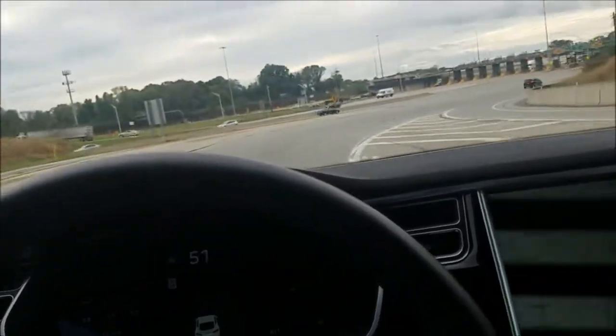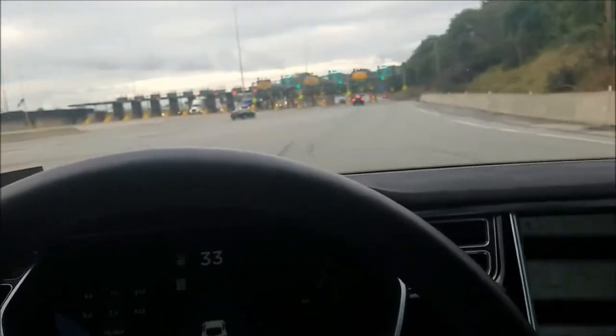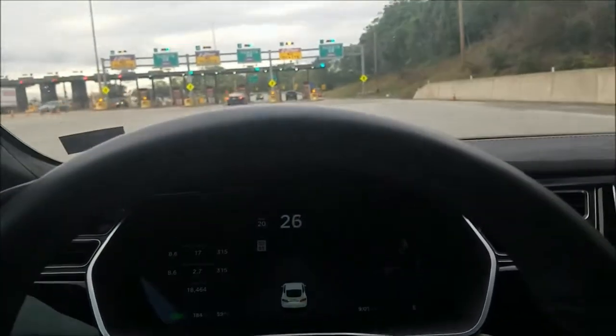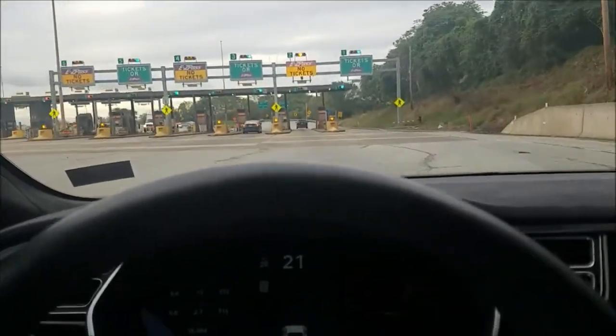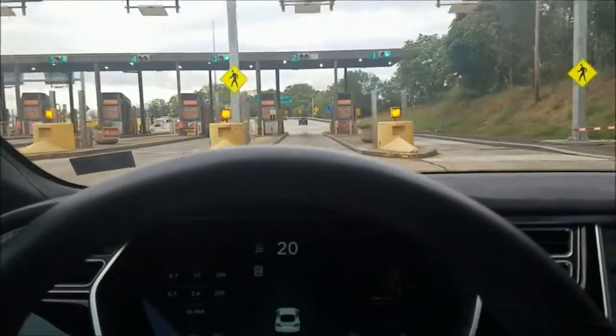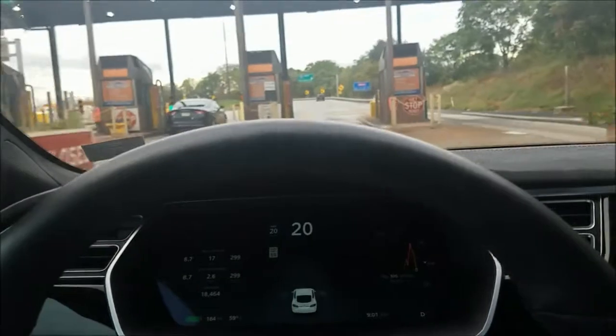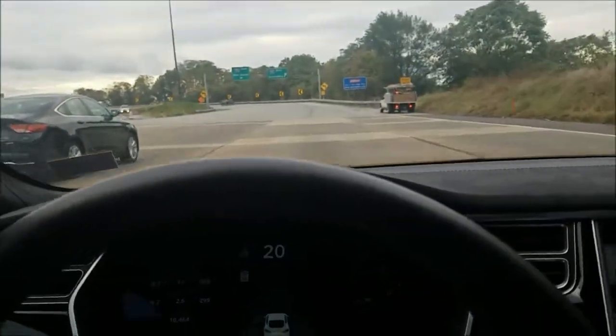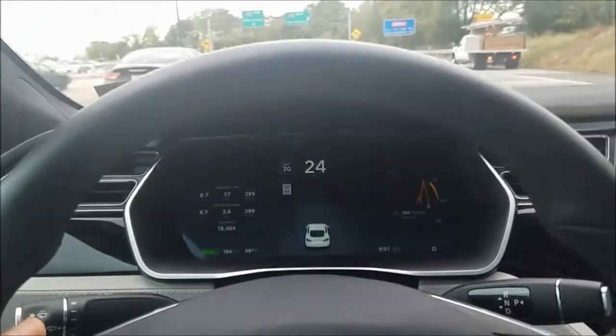Let's see if I can come through this interchange on cruise. So I've set my cruise down. I'm going to walk it down to 20 miles over and go through this toll booth on cruise. I haven't touched the brake or the power pedal at all here. And then I'm going to ratchet it up.